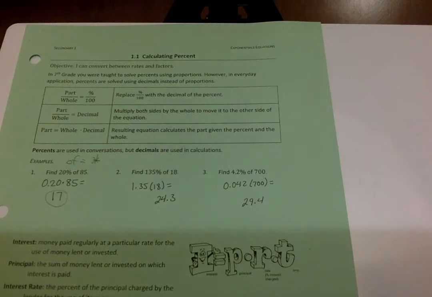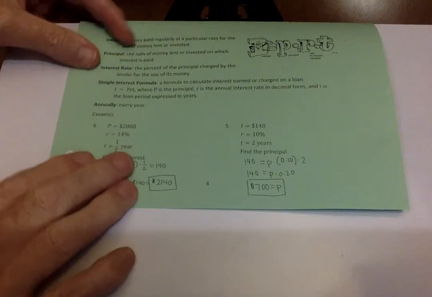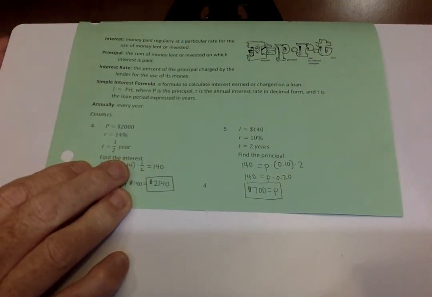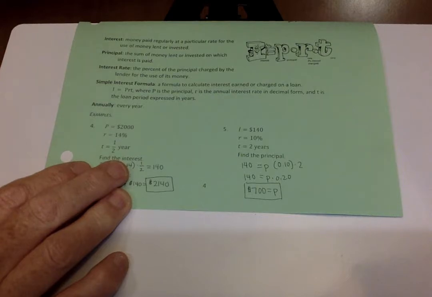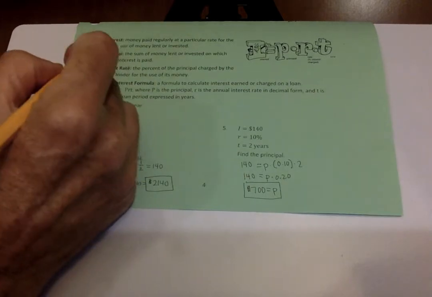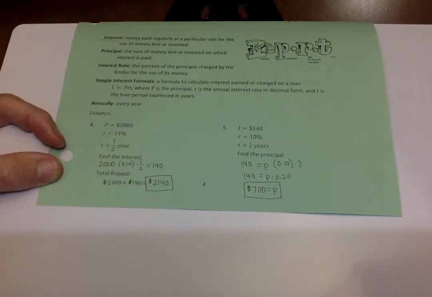Okay. Next, we're going to go on to a little bit more vocabulary. We're going to talk about interest. It says interest is the money paid regularly at a particular rate for the use of money lent or invested. So you can either make money or you're going to pay more. If somebody gives you a loan, not only do you have to pay the loan back, but you also have to pay more money back to them for giving you the opportunity to have that loan. So that is interest: extra money paid or extra money earned.